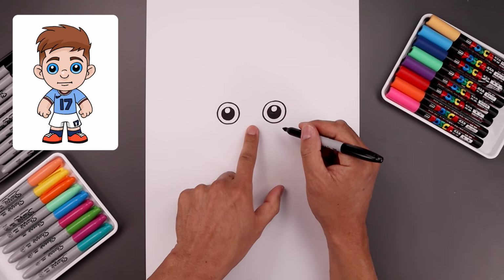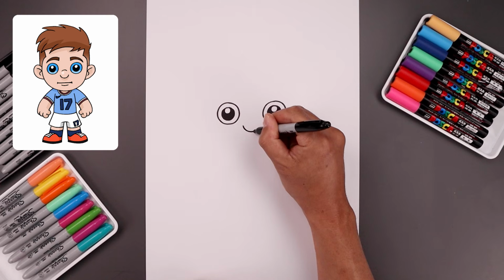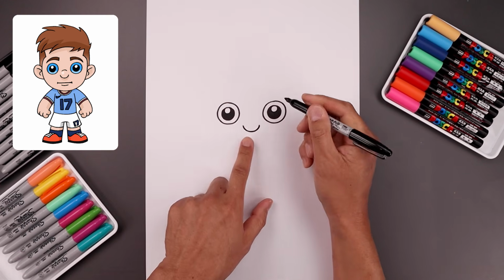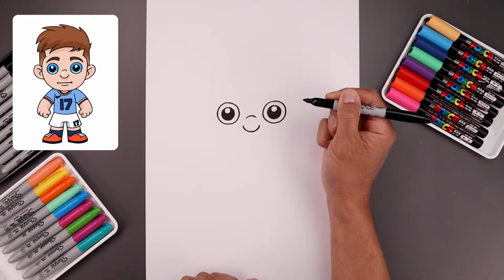Now I'm going to move to the center of our page and draw the bottom edge of the nose. Let's start on the left. Curve this down, and then up. Now you want to move up and draw a short curve going up and down across the bridge of the nose.